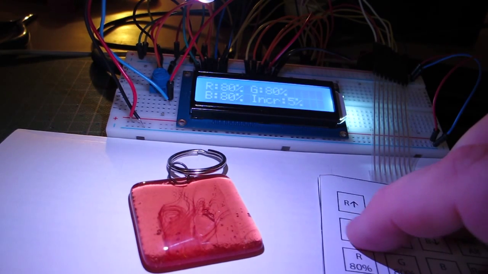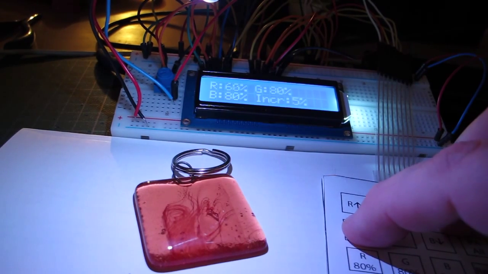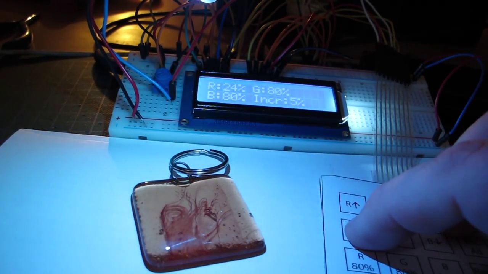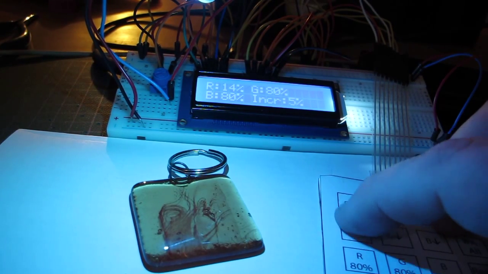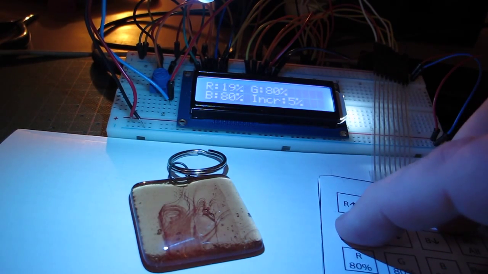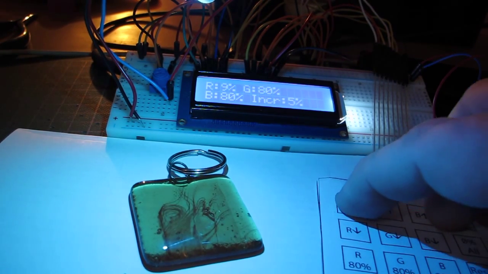What I found is that as I slowly decrease the red, it becomes just a little bit less red, but it's still effectively red until I get down to about 15 to 20% red. At that point, with the same 80% green and blue, it still looks kind of green. But once I get down to very low amounts of red, it turns completely green.